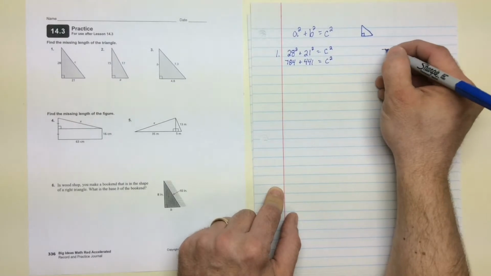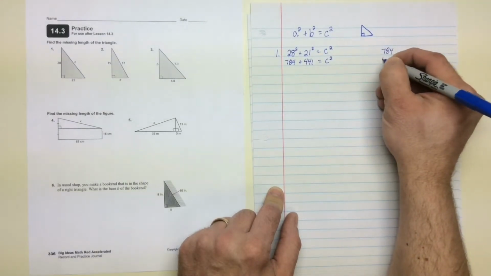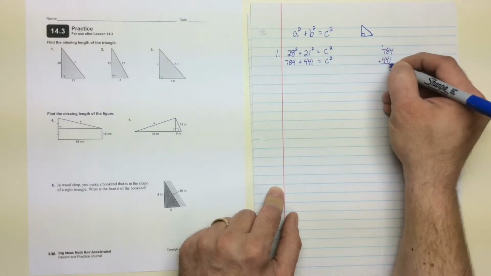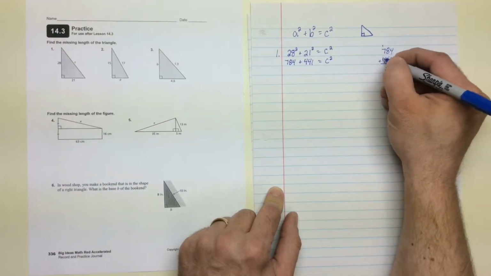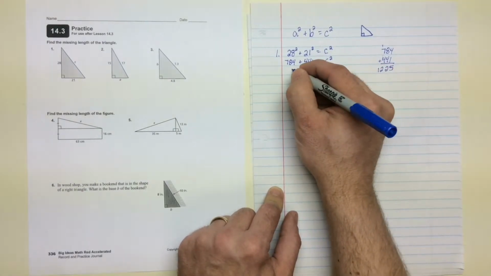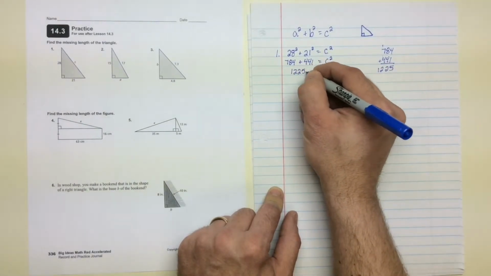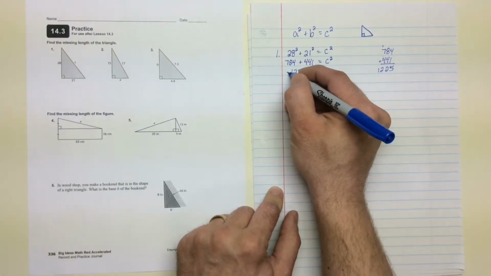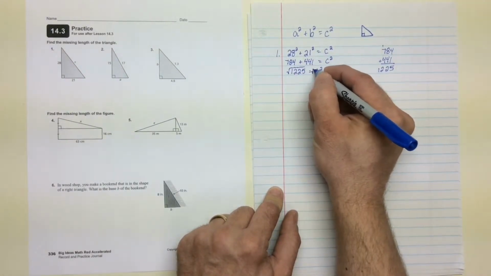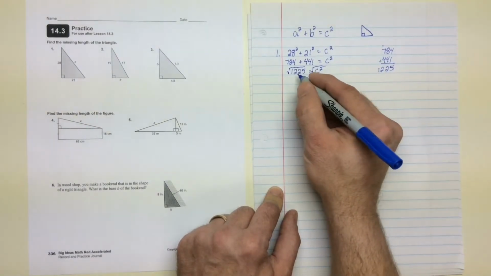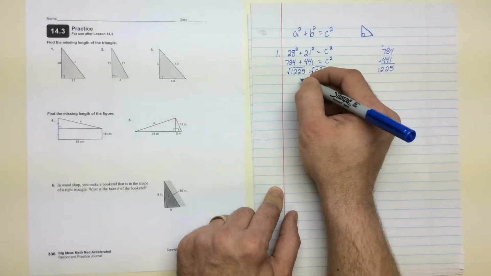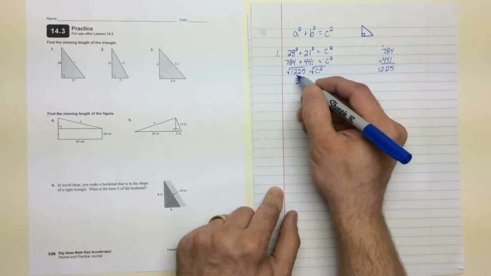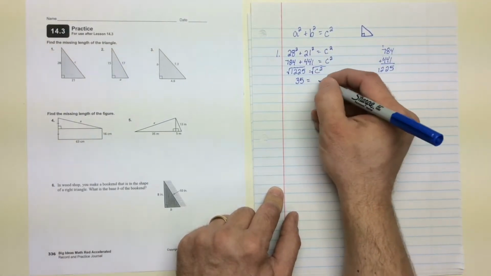And we have to add 784 and 441. 1,225 equals c squared. Then you take the square root of each side. The square root of 1,225 is 35, because 35 times 35 is 1,225.